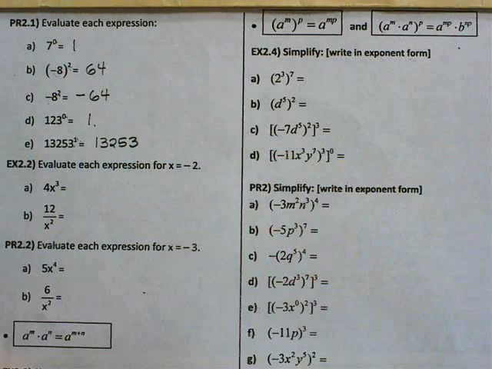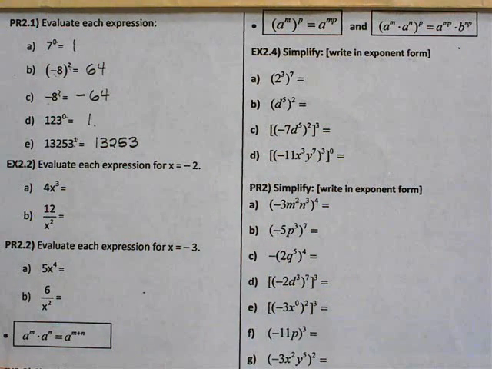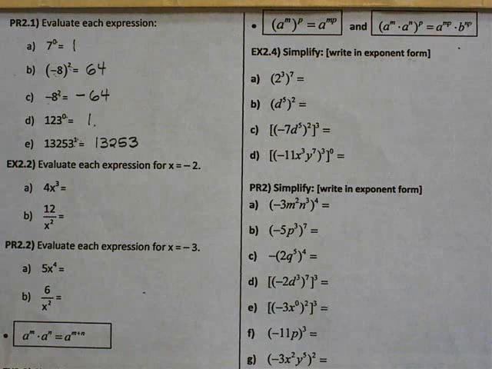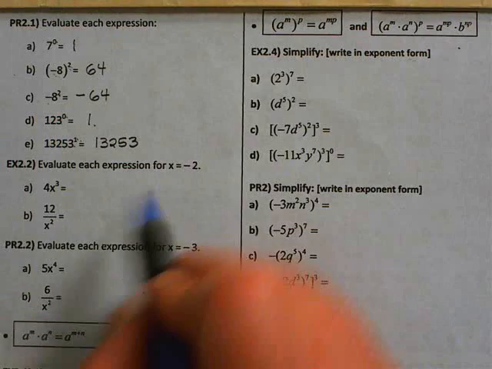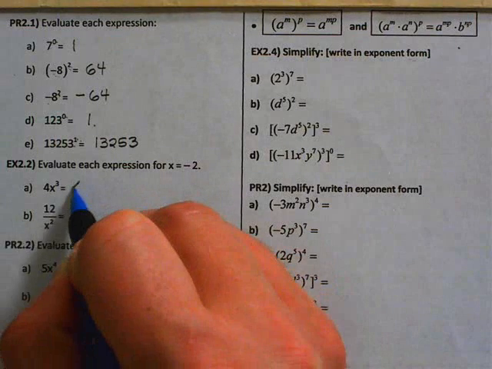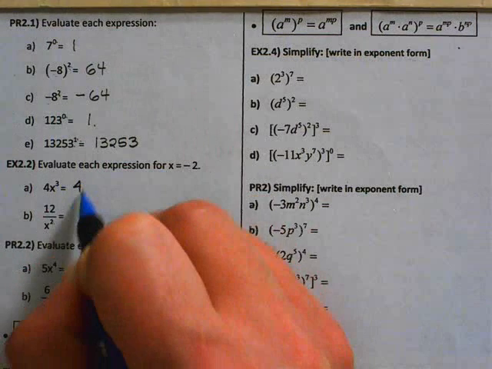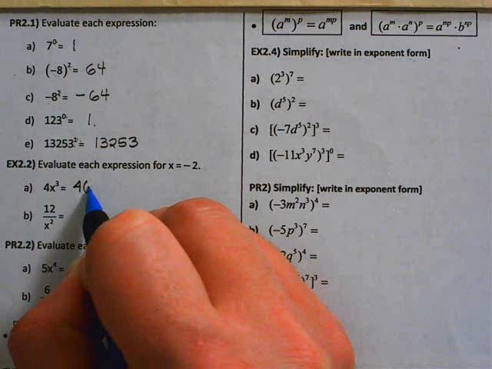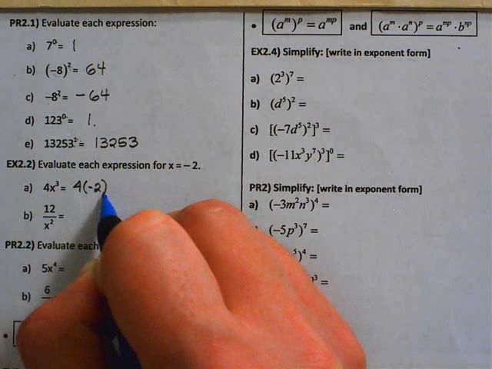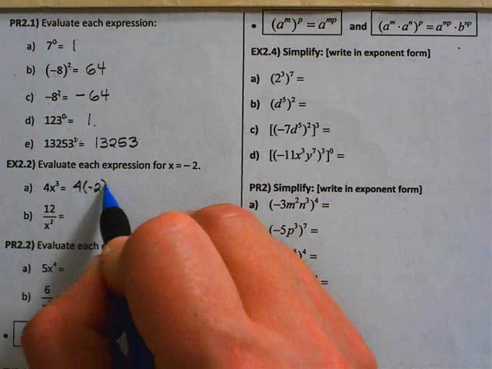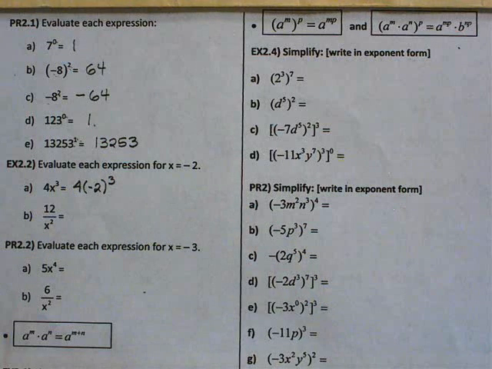And that's practice. These are the practice problems. All right, let's do example 2.2. Evaluate each expression for x equals negative 2. So basically what you're going to do is substitute. Instead of writing x, we're going to put negative 2. So this would be 4 times negative 2 to the 3rd power. Please remember that when you substitute, you must put parentheses.